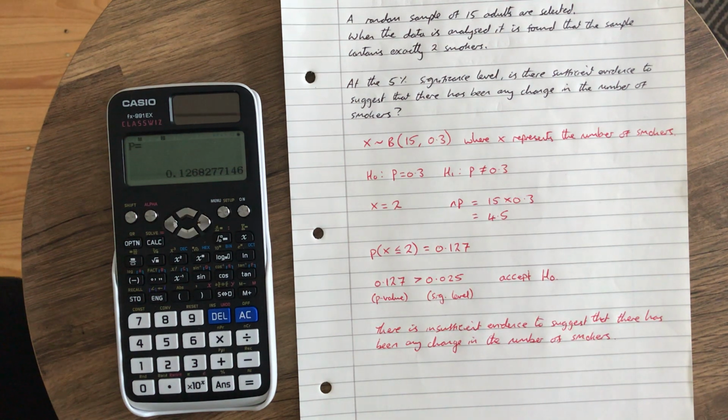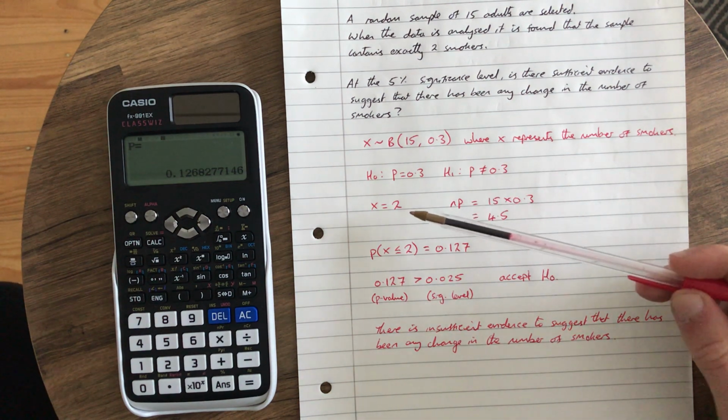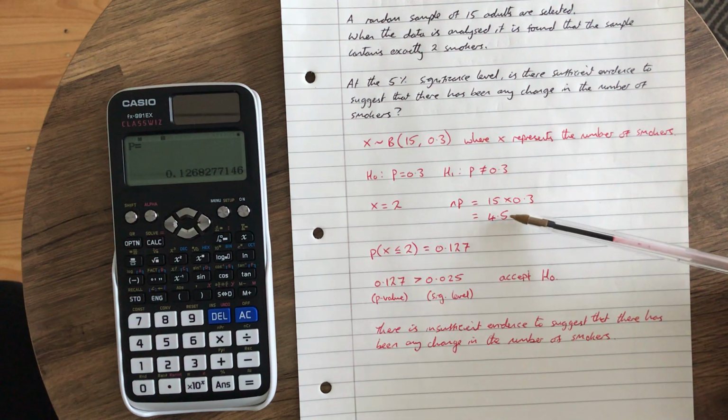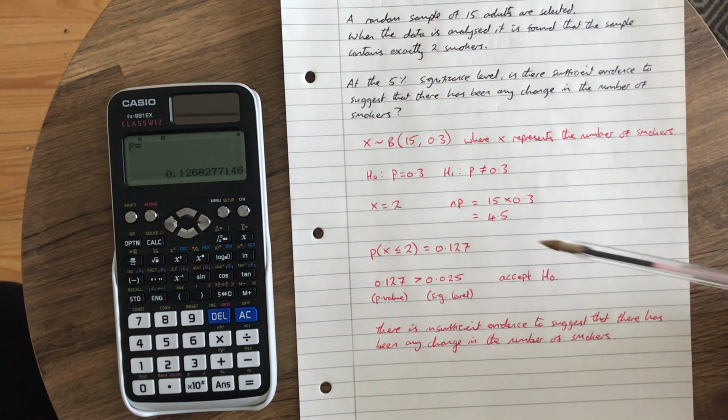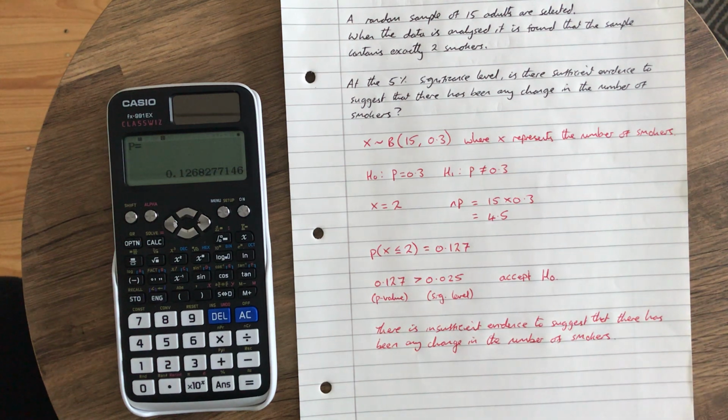So clearly, if we were going to use another test statistic, our value of 2 would have had to have been further away from our expected number to be able to prove this. So we would have needed either significantly fewer smokers than 4.5, even fewer than 2, or significantly more smokers, to have proven that the probability of the number of smokers would have changed in some way.